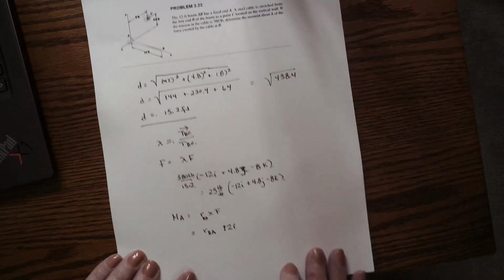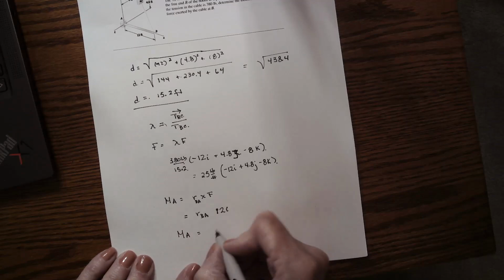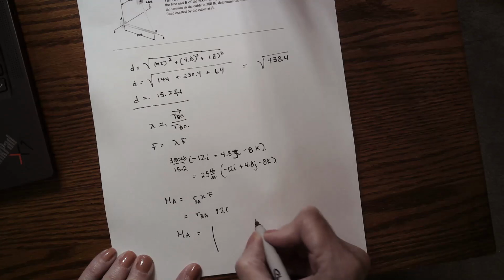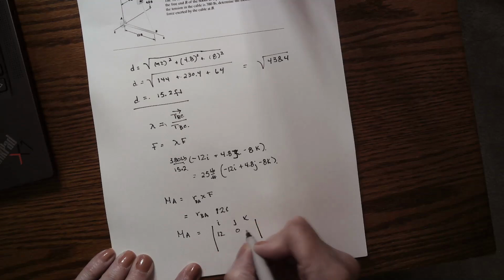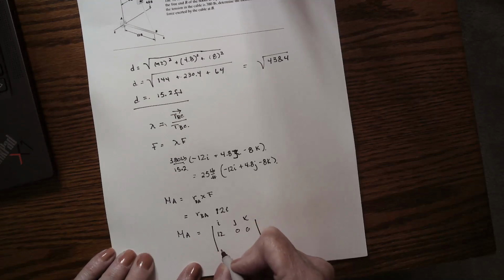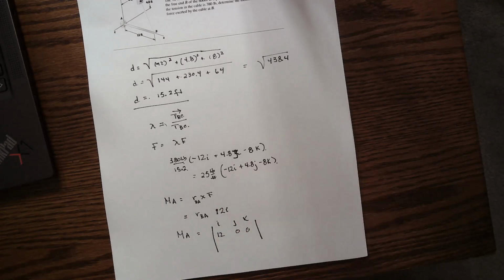Okay, so knowing that now, let's get our moment about A. And let's go ahead and do our cross product. So we have i, j, k, 12, 0, 0. And then we have to multiply our 25 times 12. Let's see.